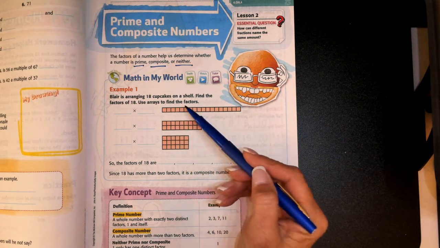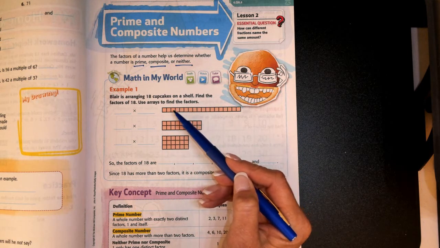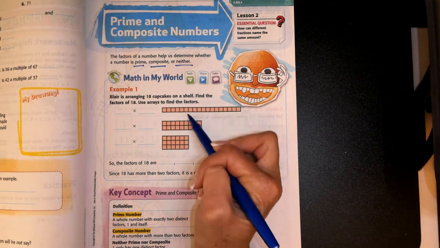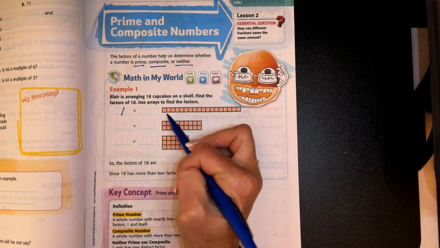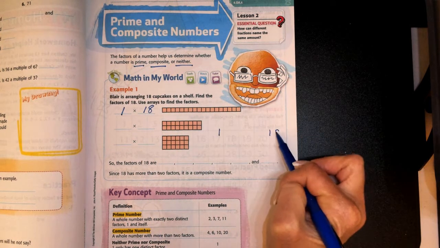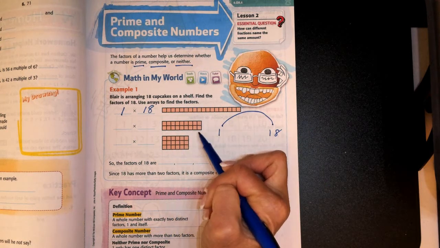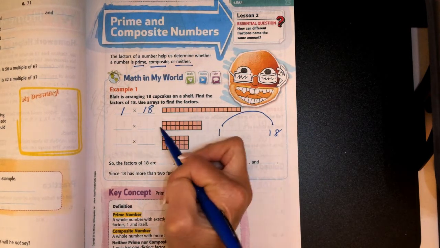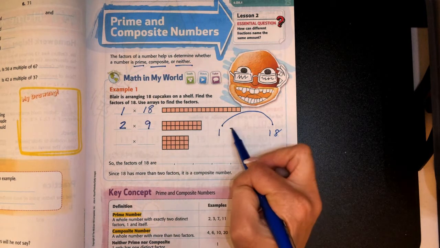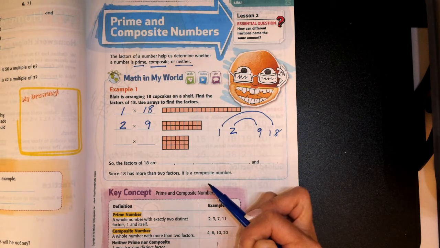Blair is arranging 18 cupcakes on a shelf. Find the factors of 18. Use arrays to find the factors. Well, they've already done the arrays for us. This is showing 1 and 18 because that's one of the ways that we can make 18. We could also make an array like this using the factors 2 and 9. That's another way that we can make 18.